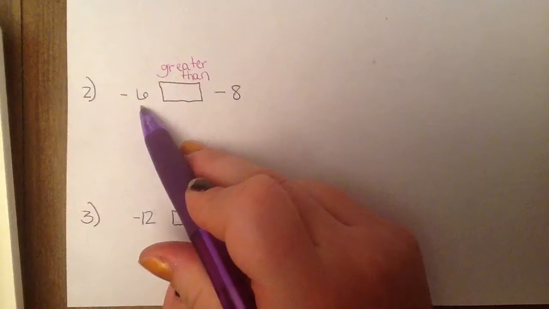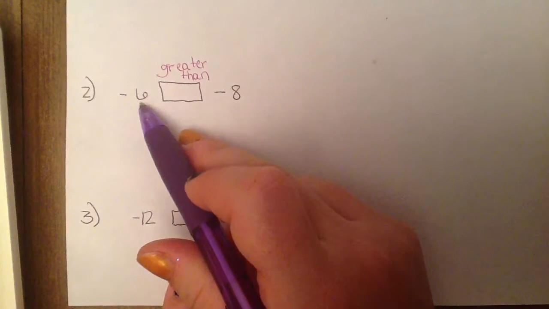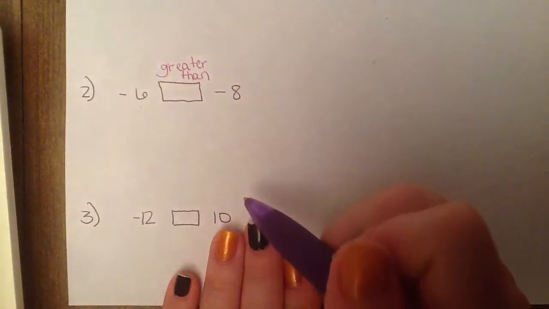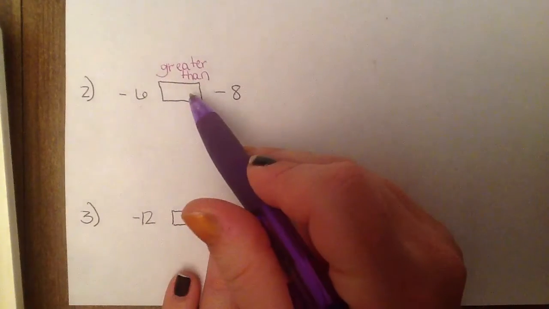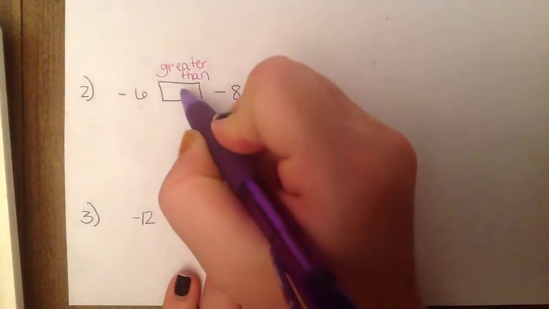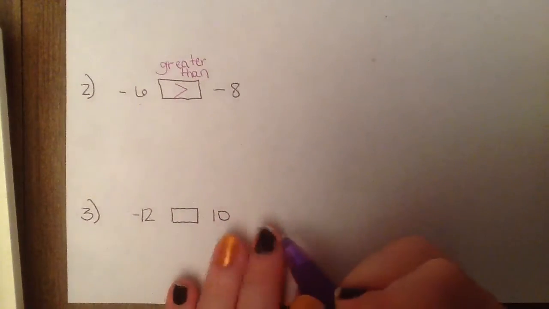Negative 6 is the bigger one. It is the furthest to the right on the number line. Negative 6 is greater than negative 8. Put the symbol here that matches greater than. The less than sign looks like an L, so the other one is the greater than sign.